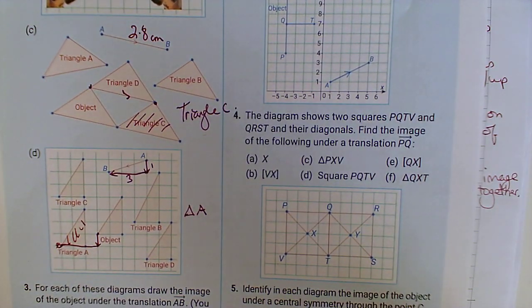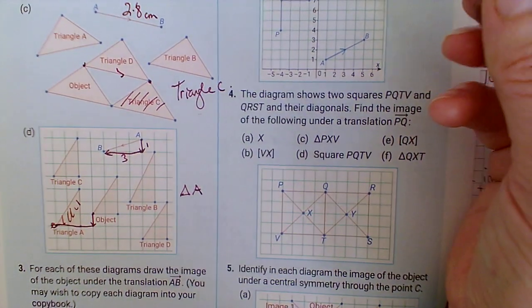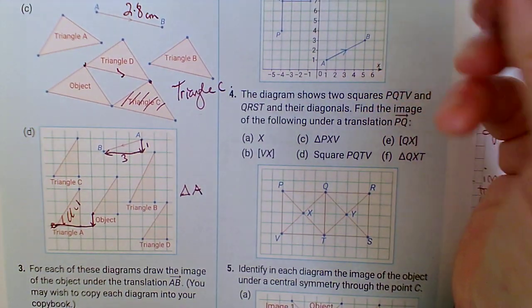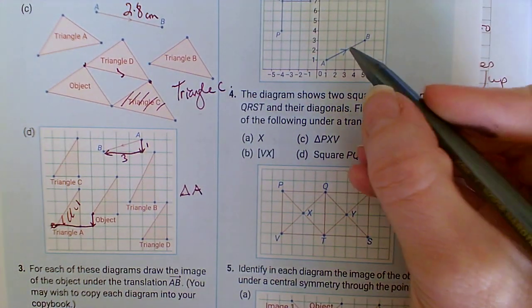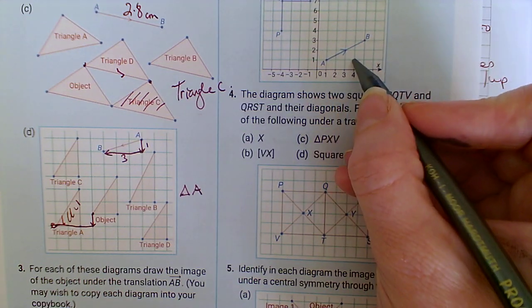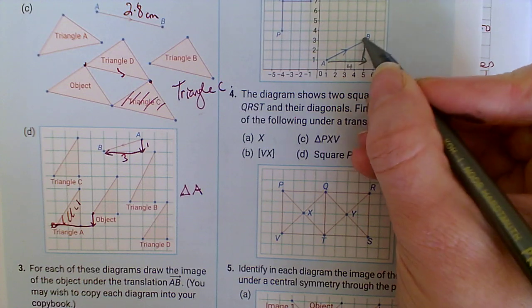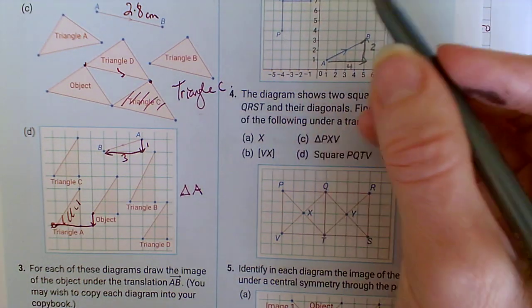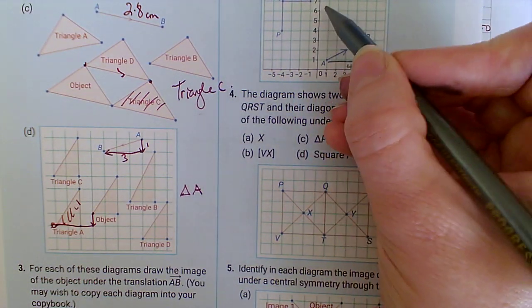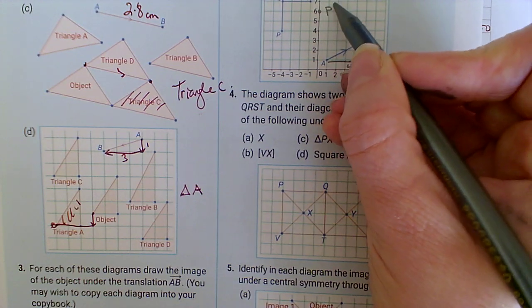And for F, we have a different translation here, A to B, 1, 2, 3, 4 boxes over and 2 boxes up. So P, 4 boxes over, 2 boxes up.